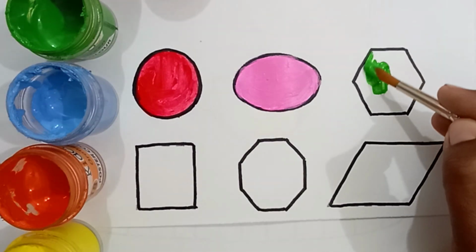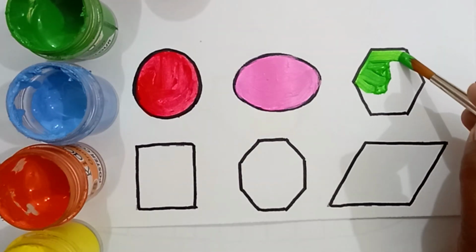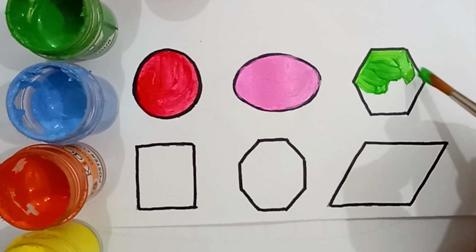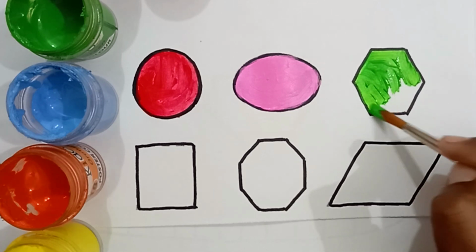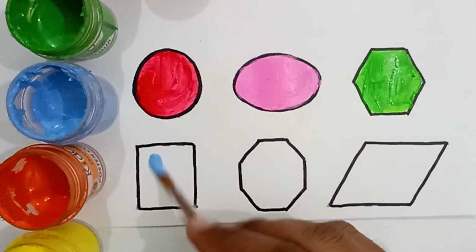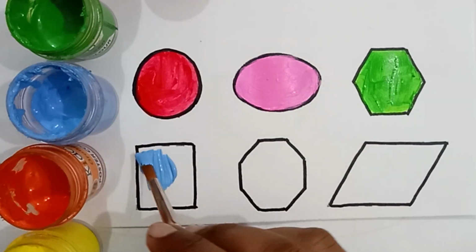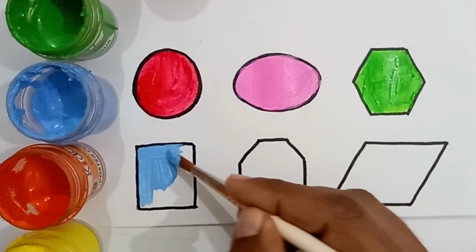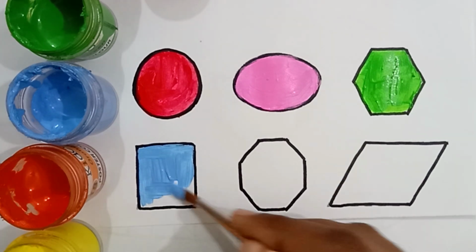Green color, hexagon. Light blue color, rectangle.